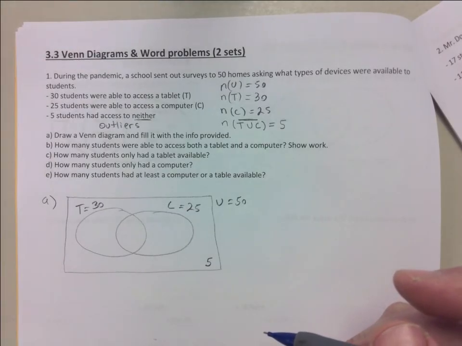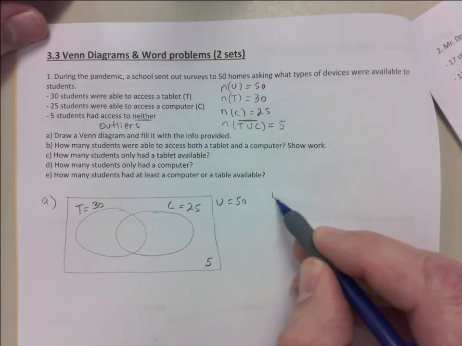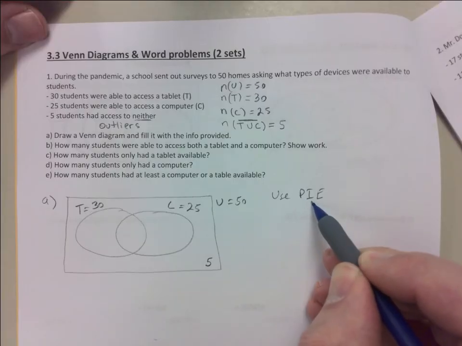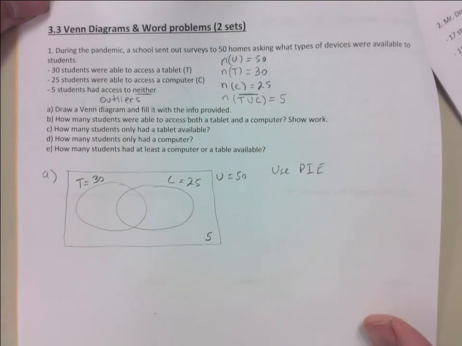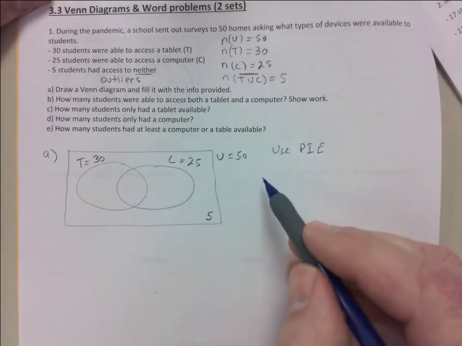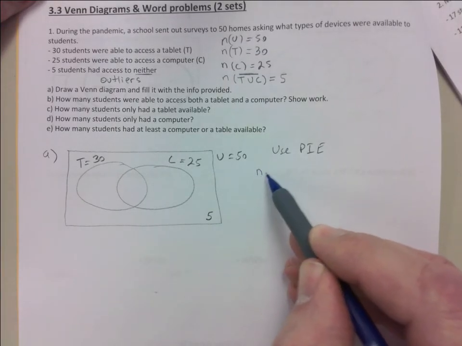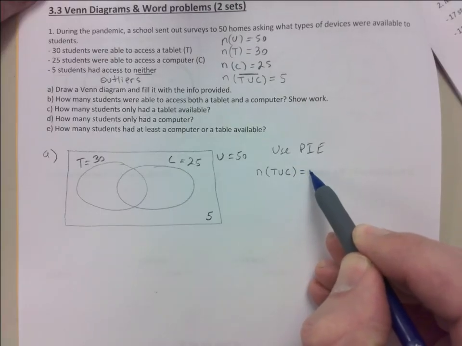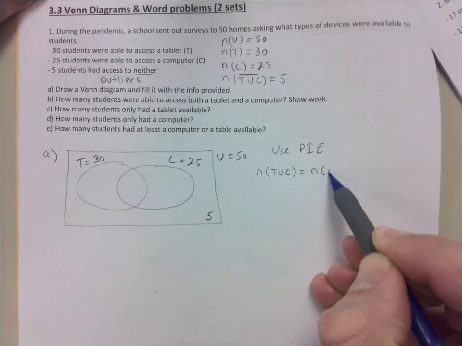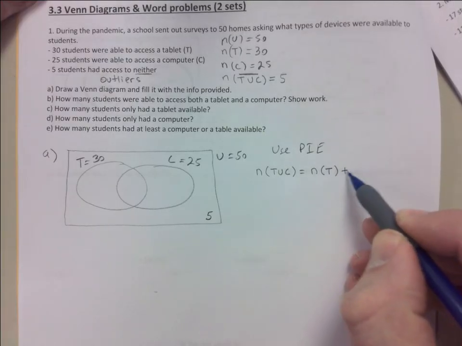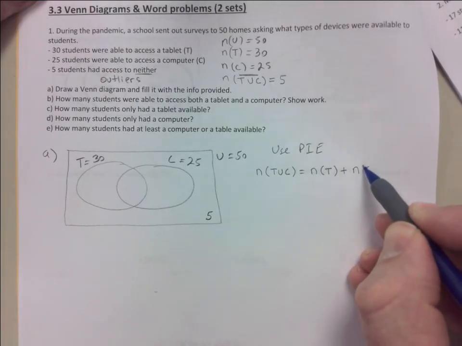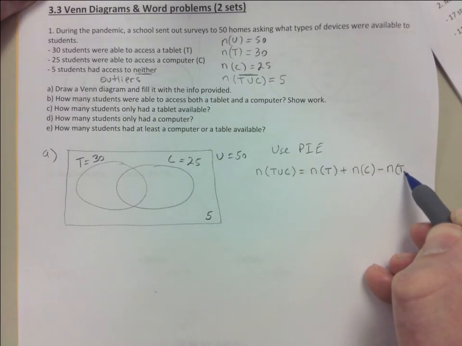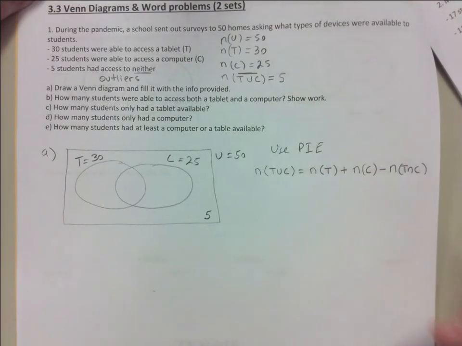And so how would we solve this? I would use PIE. And by that I mean the principle of inclusion and exclusion. And the formula that I like the most is this one, which calls for n of T plus n of C minus n of the intersection of those two.